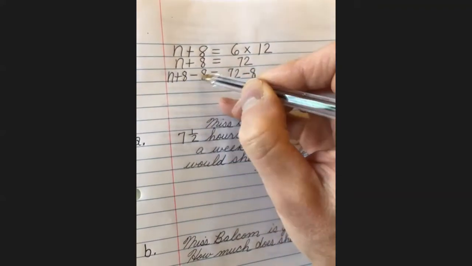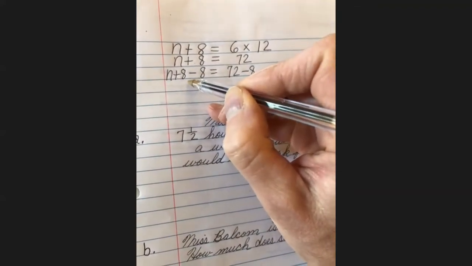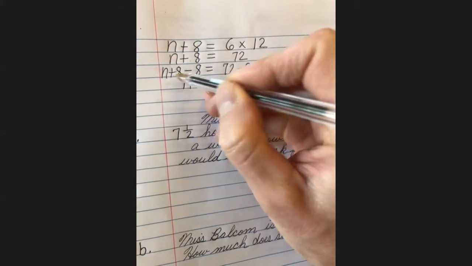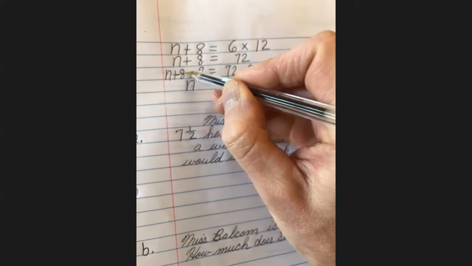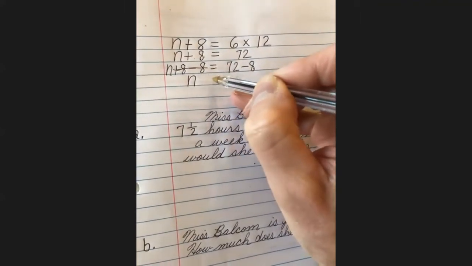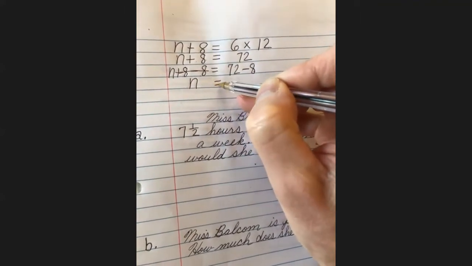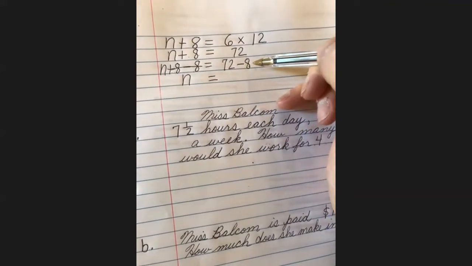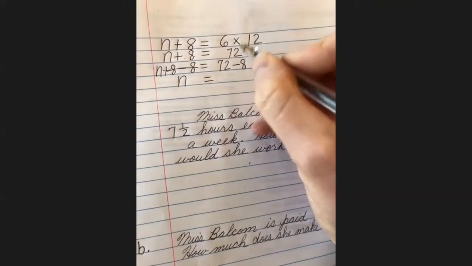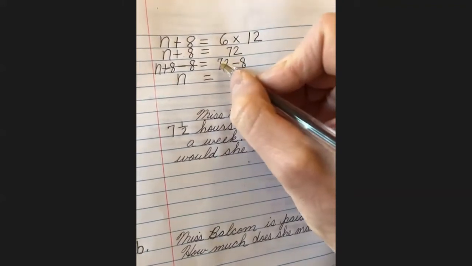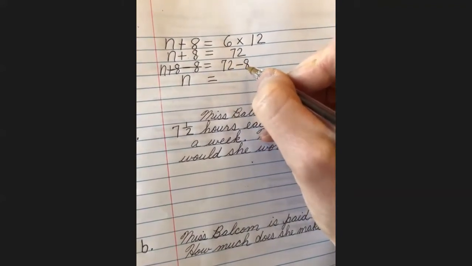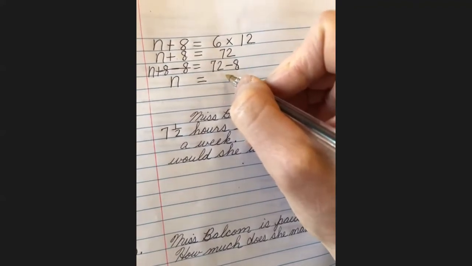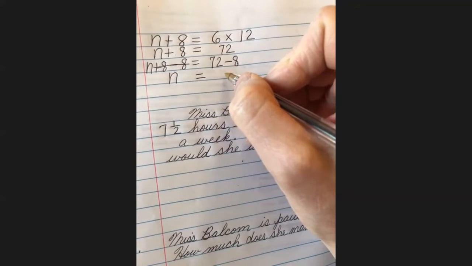Now, plus 8 and minus 8 just leaves us with nothing. So we just have n, but there's no number there. We call that canceling out. Line up the equal sign, and then let's think of minus 8. Can you do that? So 72 minus 8. What is 72 minus 8?